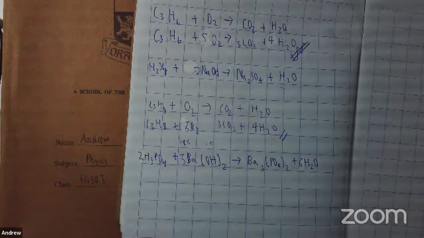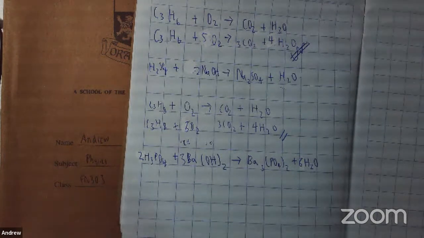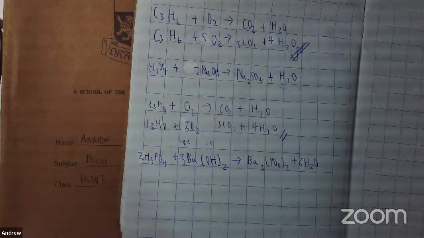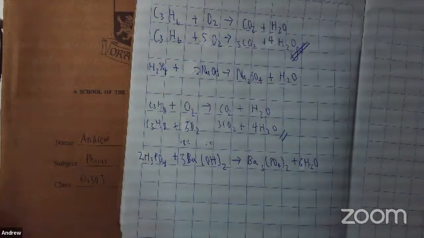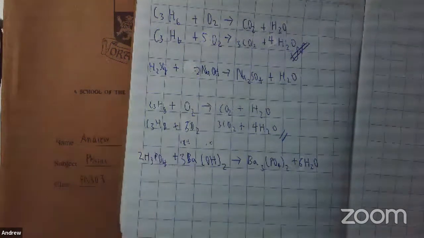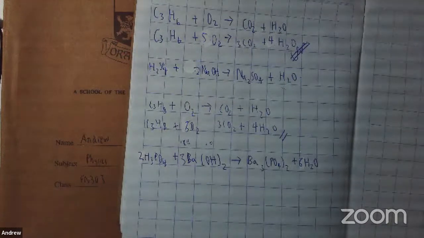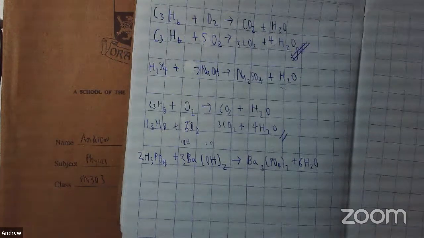Now, the salt, barium phosphate, if you have any idea, you might not know, so I'll tell you first. This is aqueous, and then H2O will be a liquid.